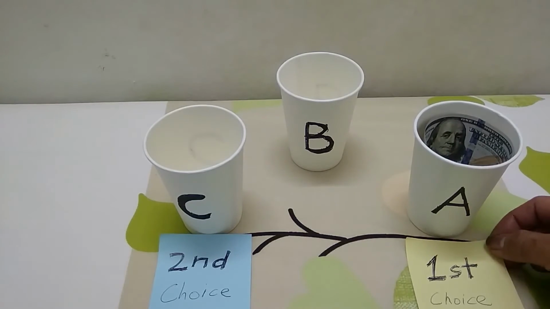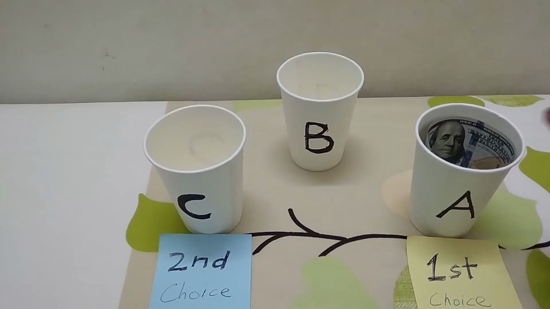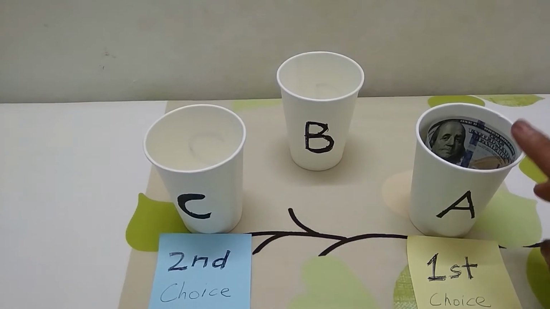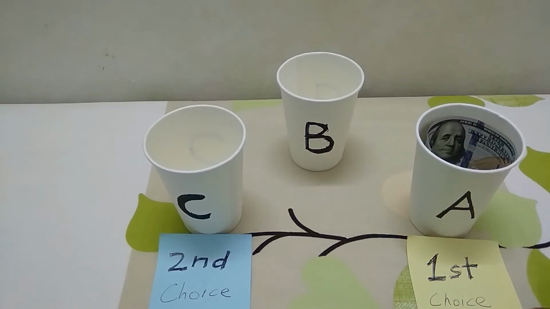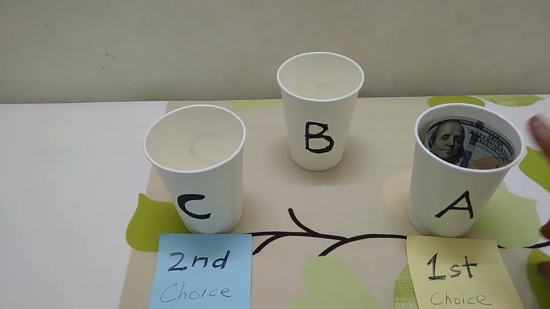The probability of selecting the cup which contained the money in the first place is only 1/3, and after switching, you get an empty cup. So the probability of not winning the money in this case is 1/3.